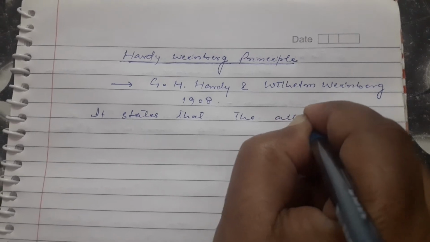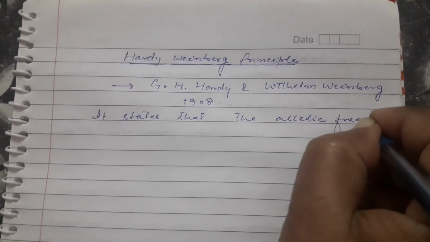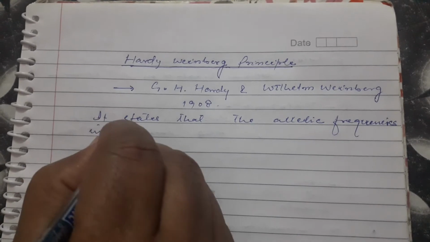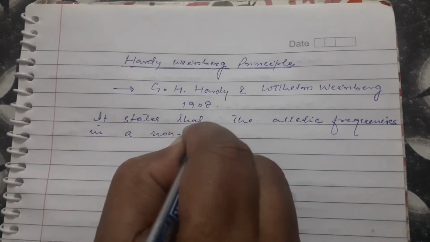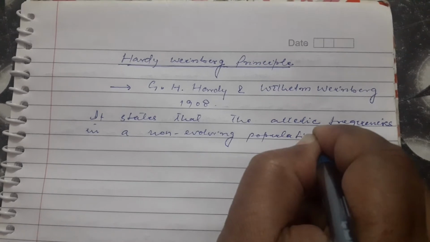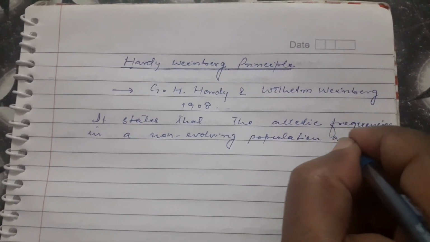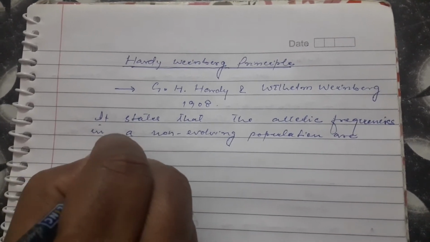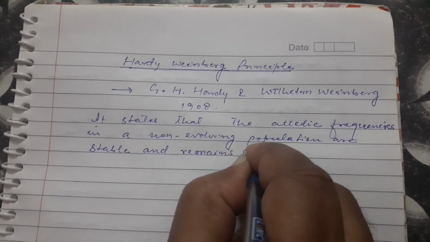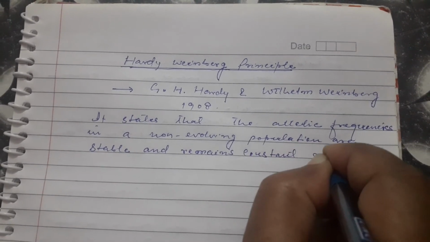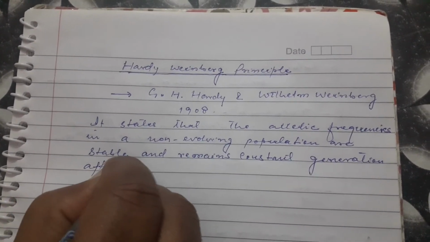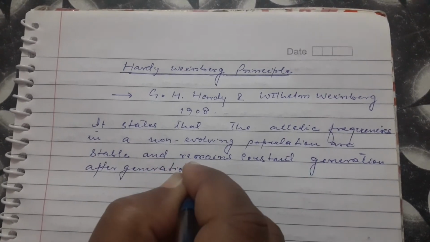the allelic frequencies in a non-evolving population are stable and remain constant generation after generation.